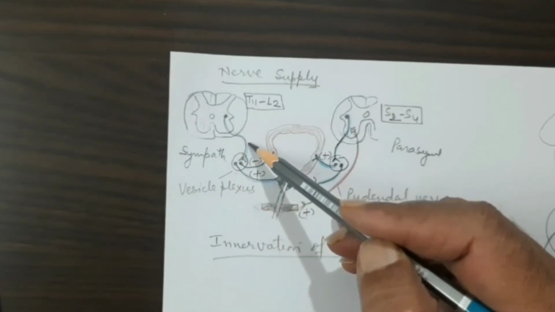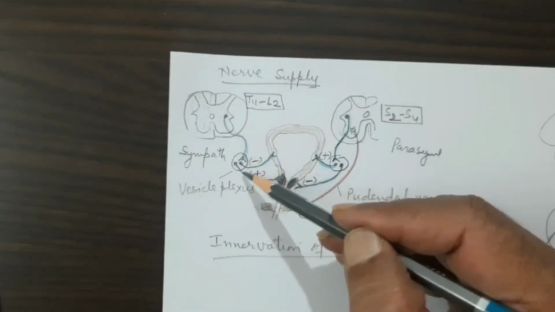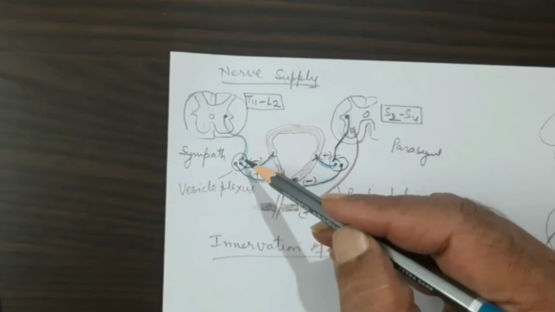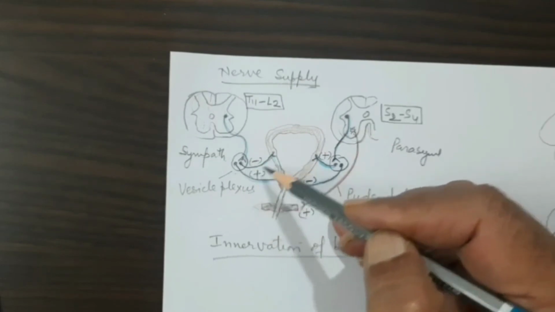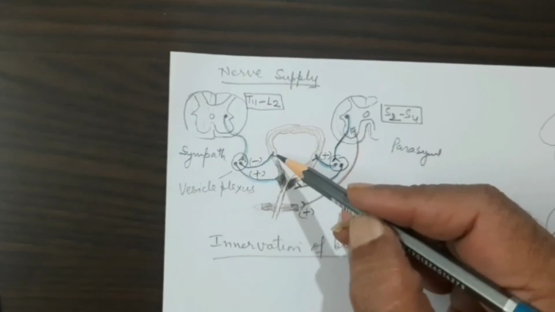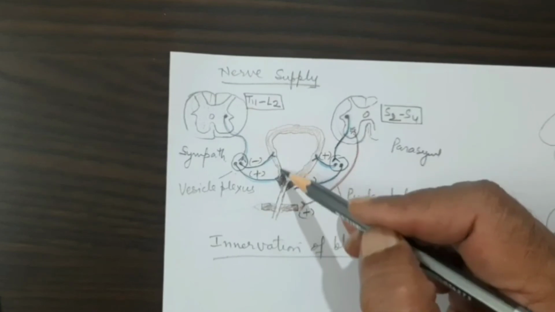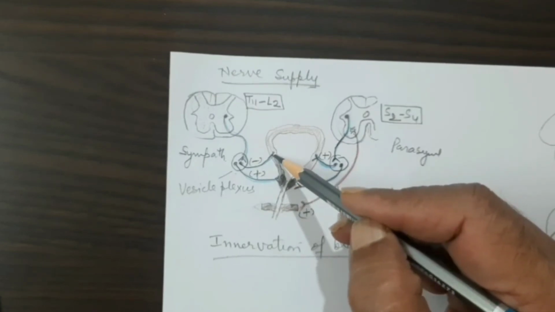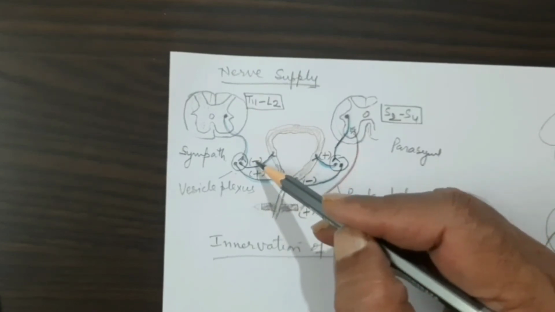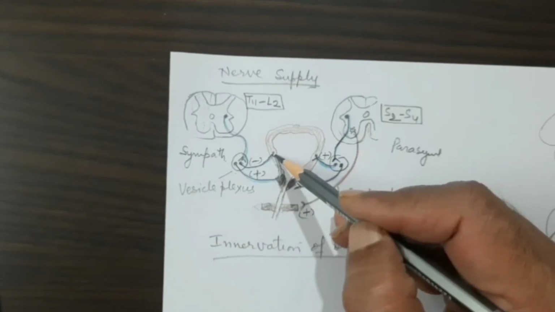These preganglionic fibers come to the vesical plexus again, and the postganglionic fibers arising from this plexus go ultimately to the urinary bladder.